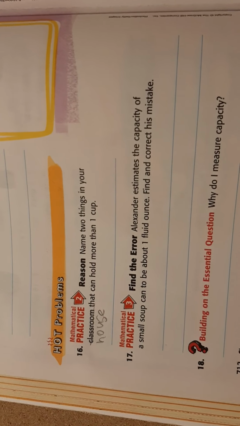Contact me if you have any questions. The rest of your assignment today will be IXL, and tomorrow we'll have a review day.